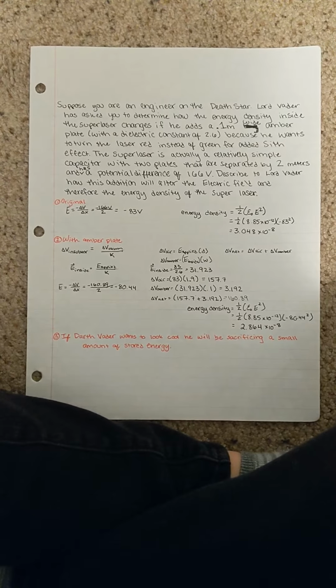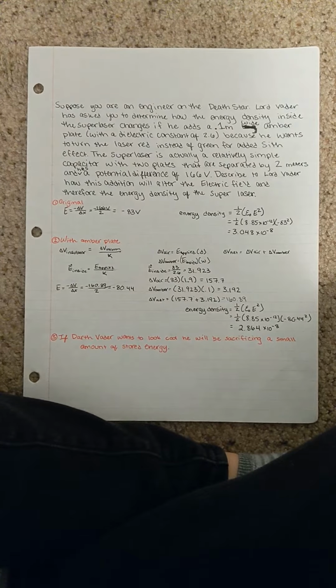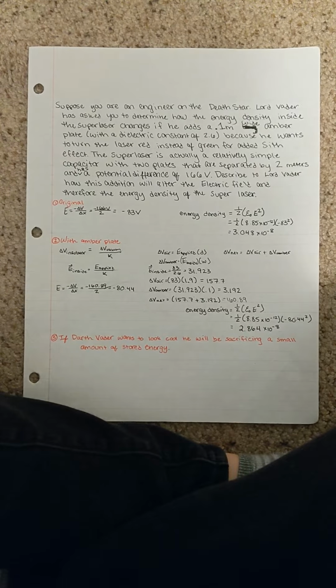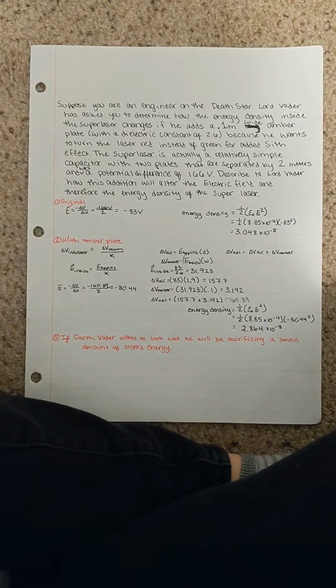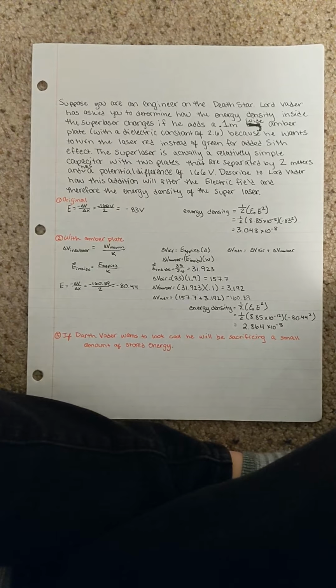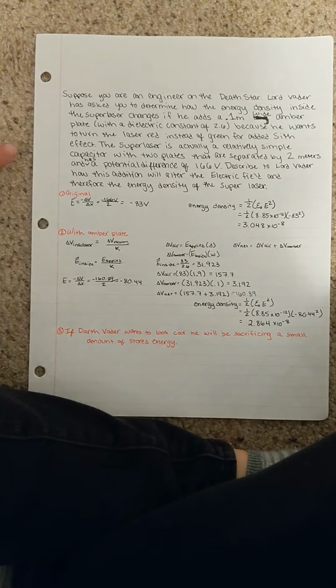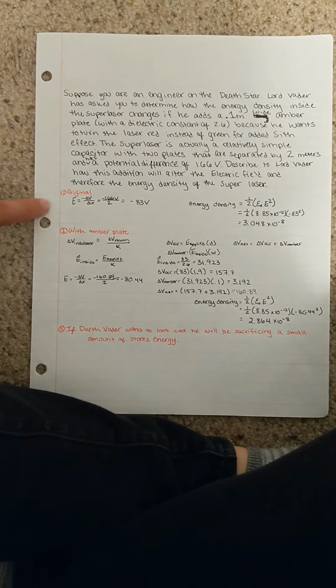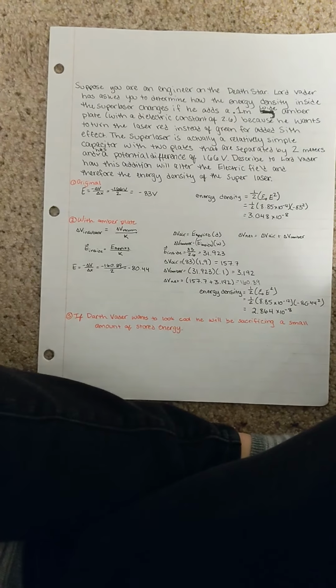The super laser is actually a relatively simple capacitor with two plates that are separated by 2 meters and has a potential difference of 166 volts. Describe to Lord Vader how this addition will alter the electric field and therefore the energy density of the super laser. So the first thing we need to do is to calculate the energy density in the electric field at our original capacitor without the placement of the amber plate.